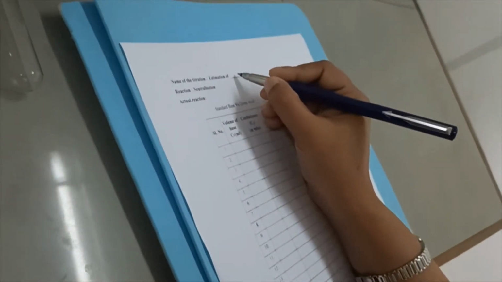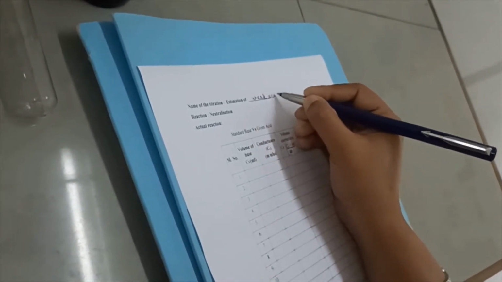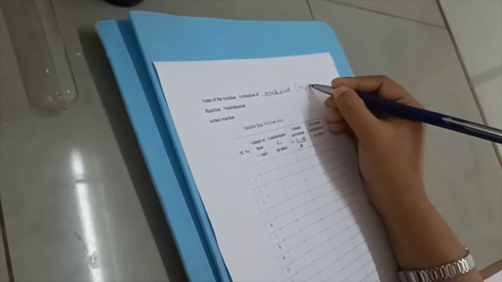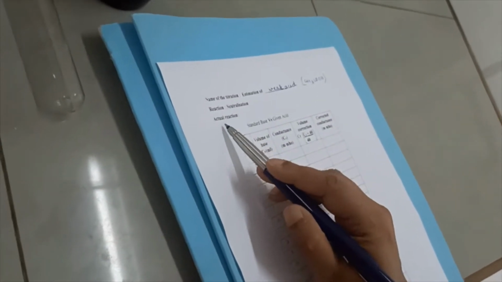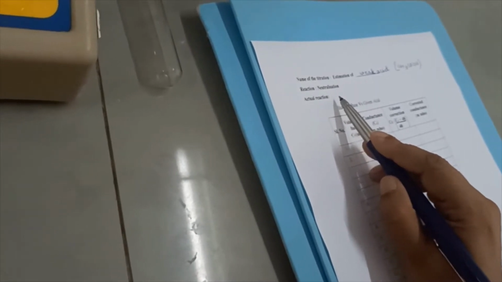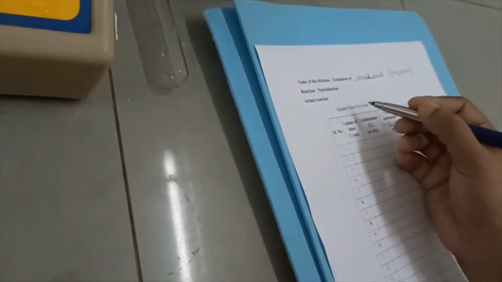So this is estimation of weak acid. Here it is acetic acid given, so you just write that. And this reaction is a neutralization reaction. You have to write the actual reaction also. Since it is a weak acid and a weak base, with weak base we are doing the titration. The weak base given is ammonium hydroxide.